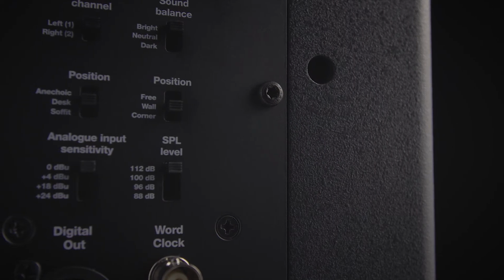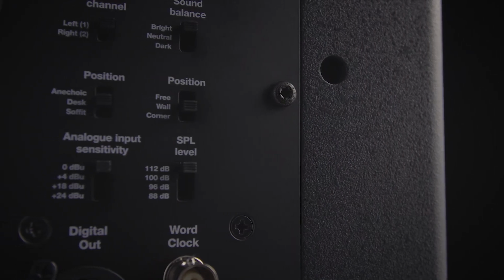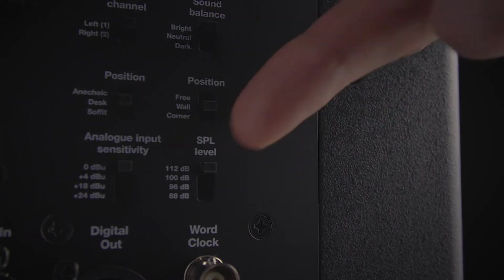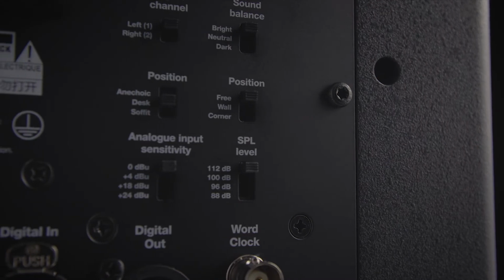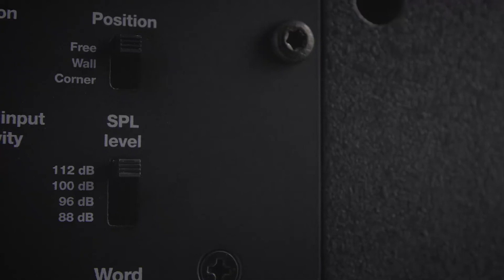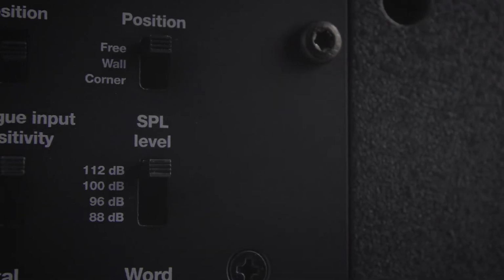Position, you can have it in free space, well clear of walls. If you're within 50 centimetres of a wall, choose wall. If you're within 50 centimetres of a corner, choose corner.